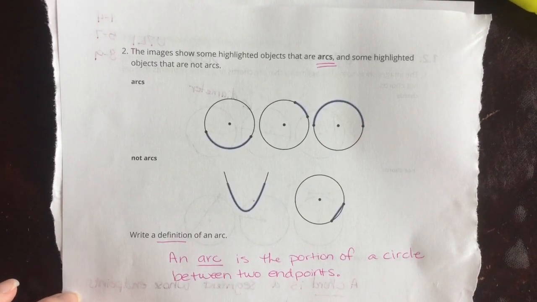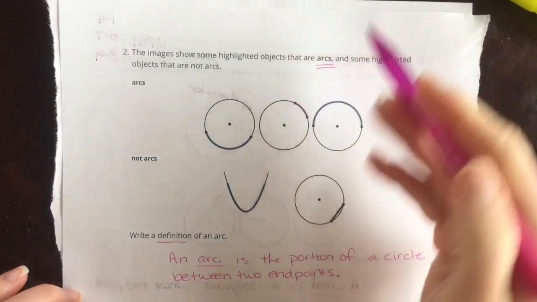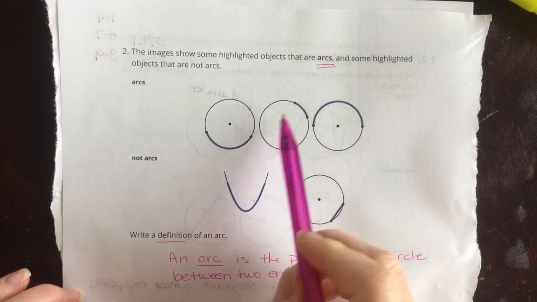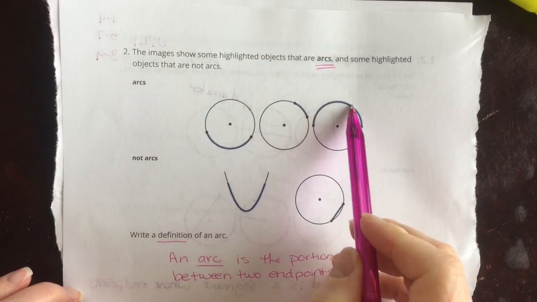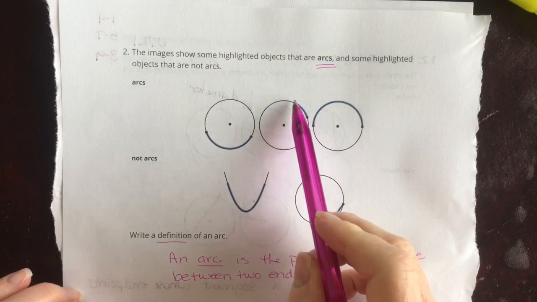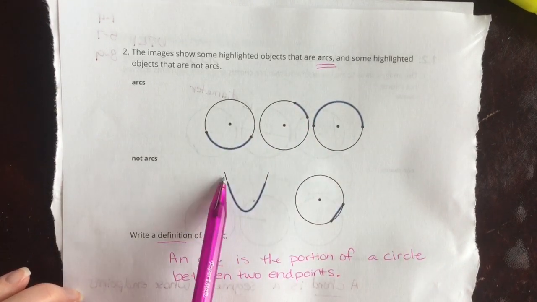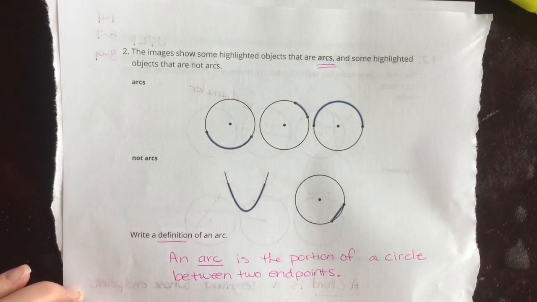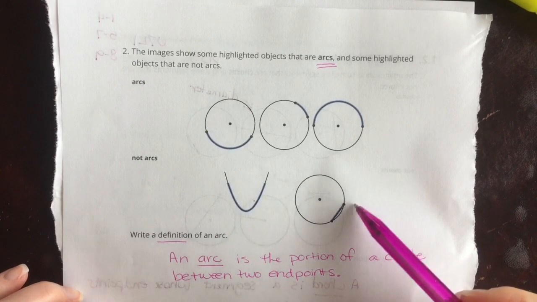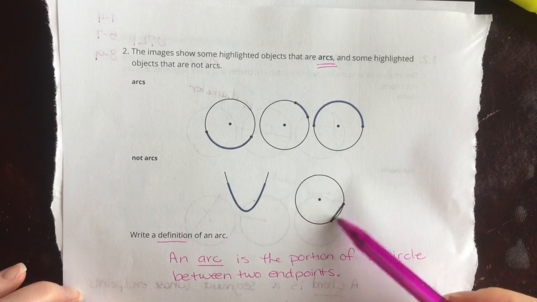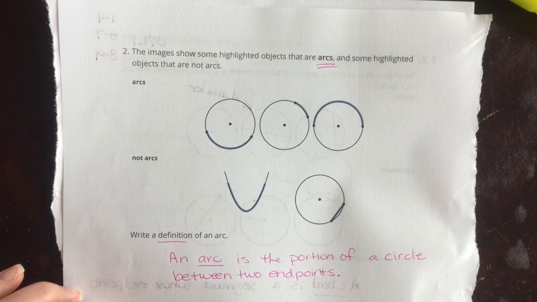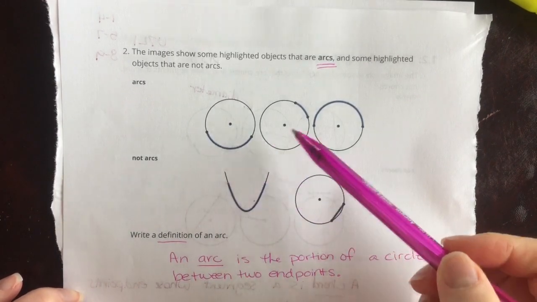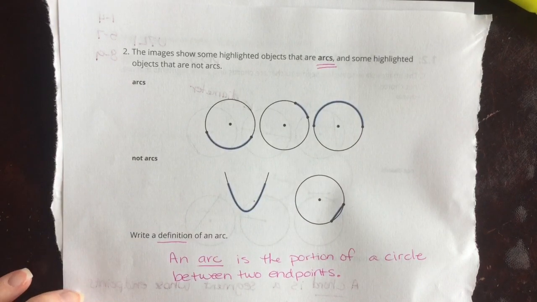Looking at the first 3, if you notice, this is some portion of the circle that's highlighted in between 2 endpoints. Here, this is a parabola. It's a portion of a parabola that is highlighted. And here, this is a chord. We just learned it on the previous page, but it is not part of the circle, the curve of the circle. So we have 3 arcs in this case.